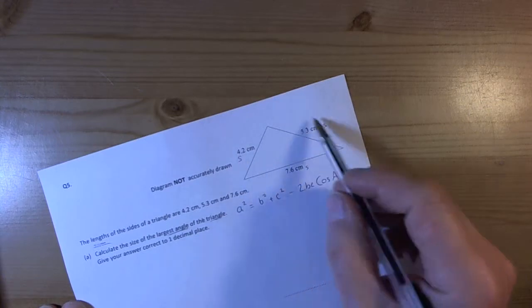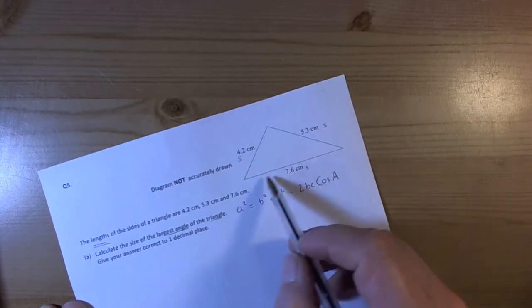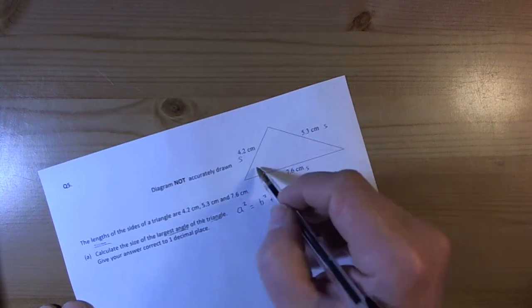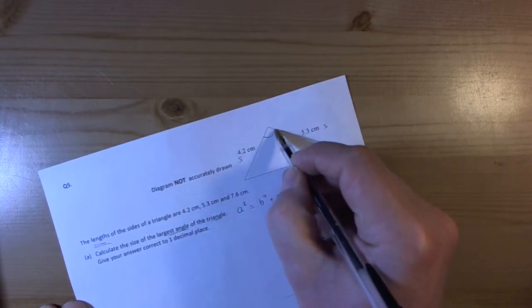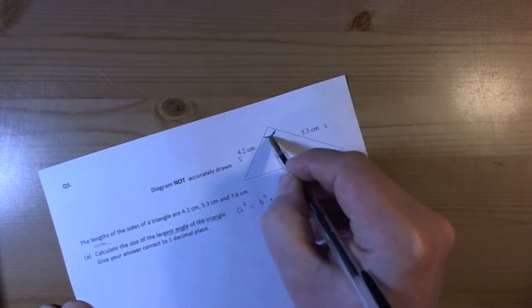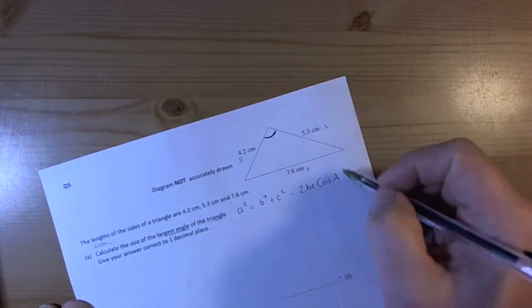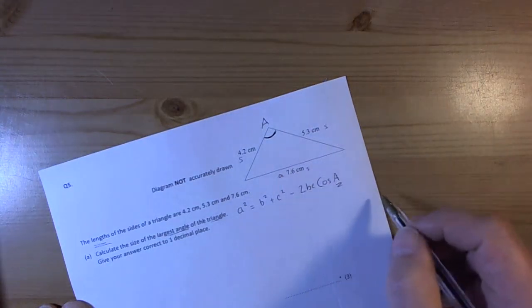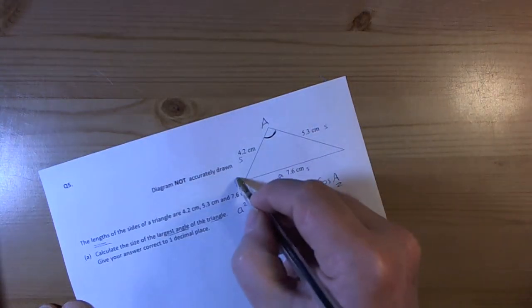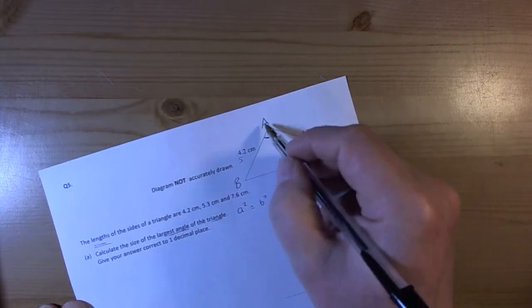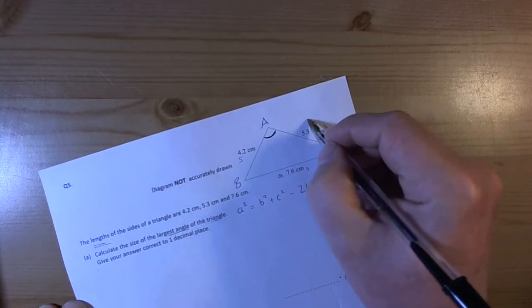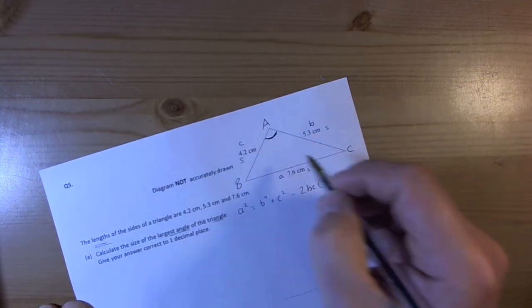So we want the largest angle in here. I think we can see fairly quickly that, with 7.6 across here, 4.2, 5.3, the largest angle is going to be up here. This is going to be the obtuse angle. So that's where the angle needs to be, so we'll label this A. Therefore, this is little a, and B and C could be anywhere we want. Capital letters, remember, for the vertices, and lowercase letters for the opposite sides, so little b and little c.